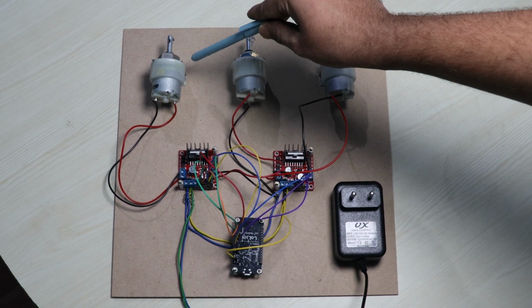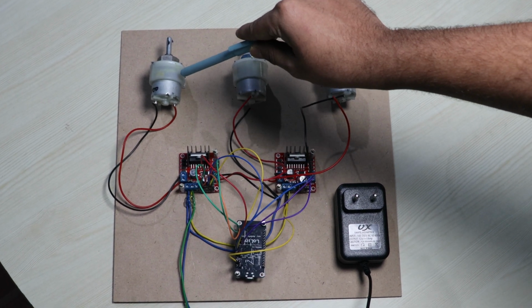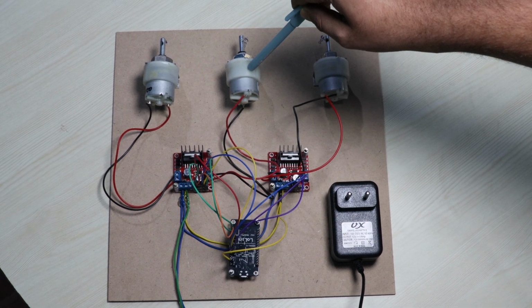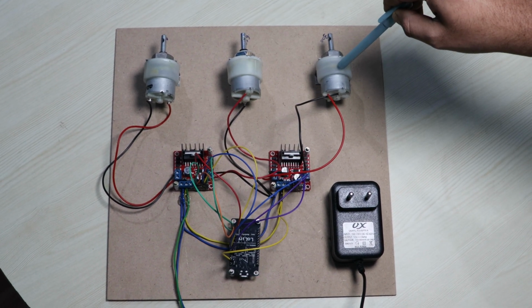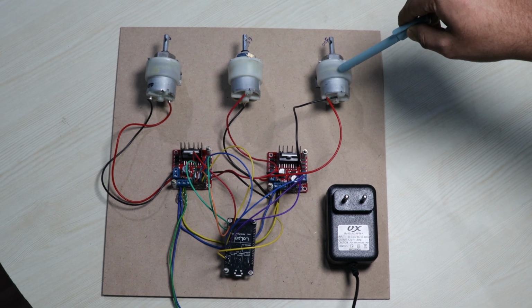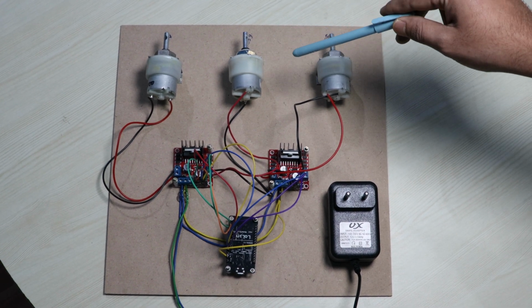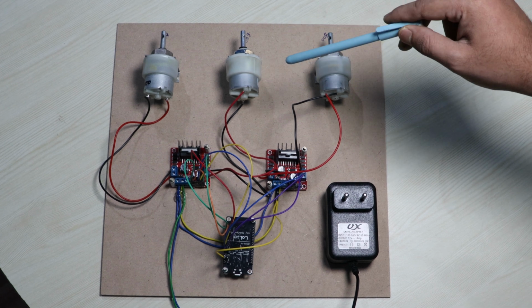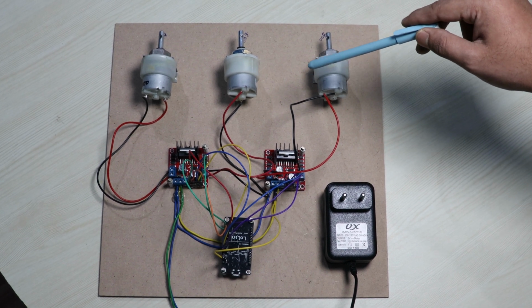When we provide 1000, that time this motor will rotate at its max. This also will rotate at its maximum. This also will rotate at its maximum speed. Like this we are controlling the motor speed to demonstrate the motor control from website.